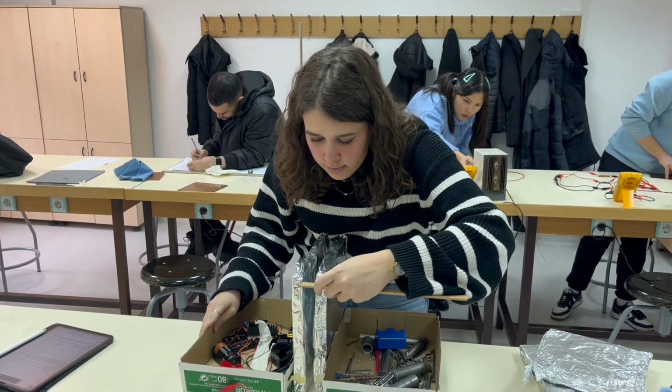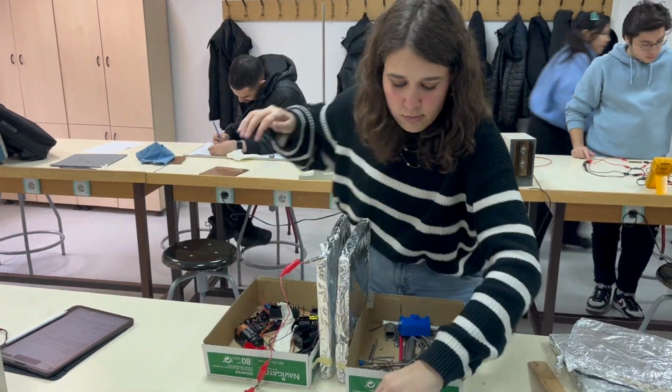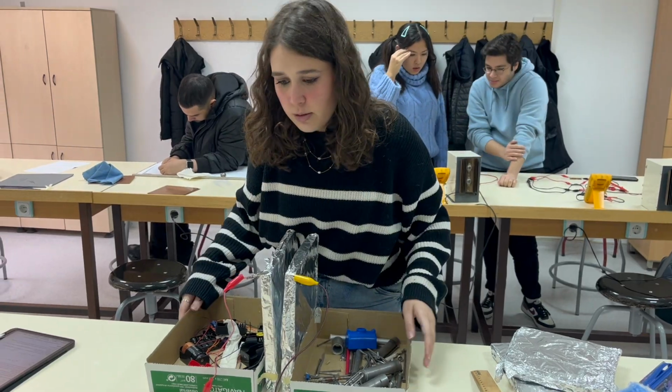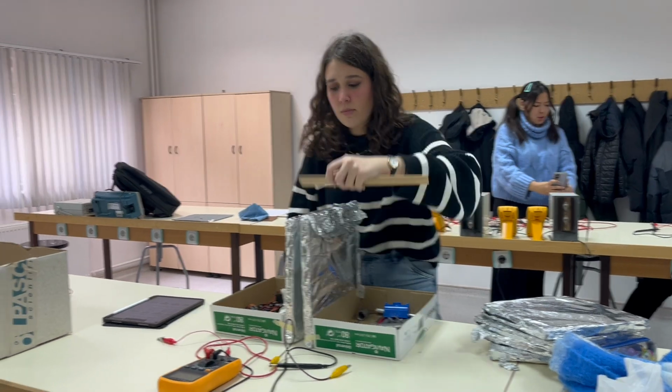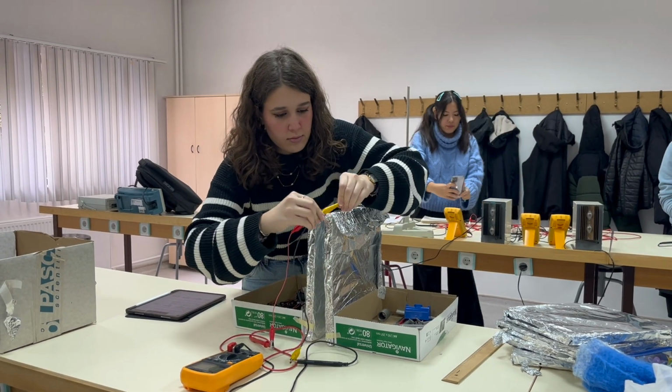In the second experiment, I kept the distance between the plates constant at 2 cm and changed the plate area to observe its effect on capacitance. I measured plates with areas of 400 cm², 625 cm², and 900 cm² one by one with the multimeter.